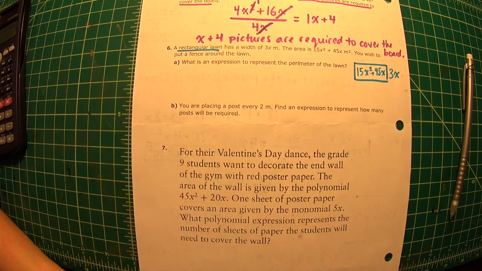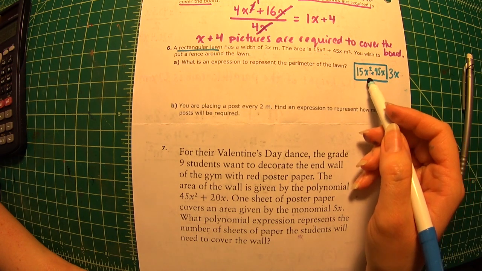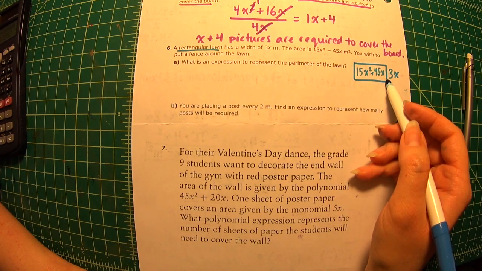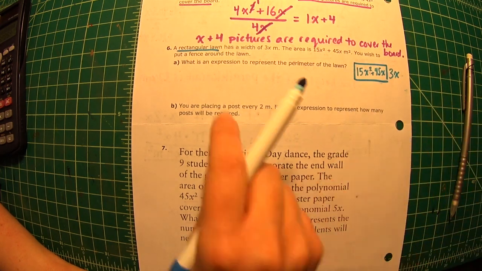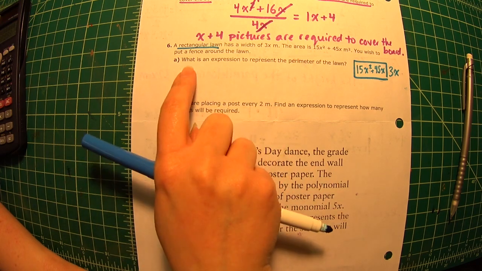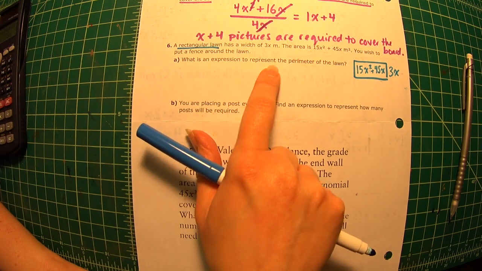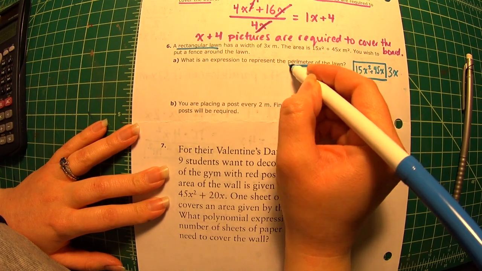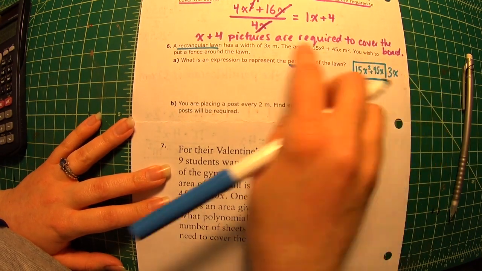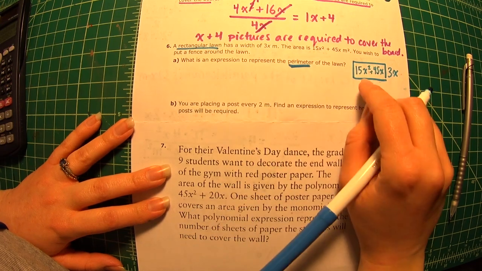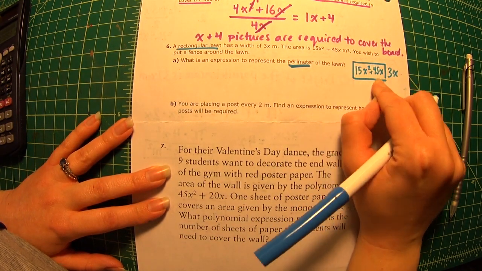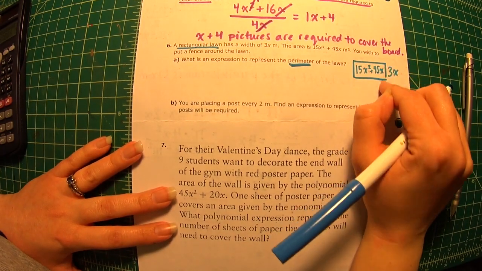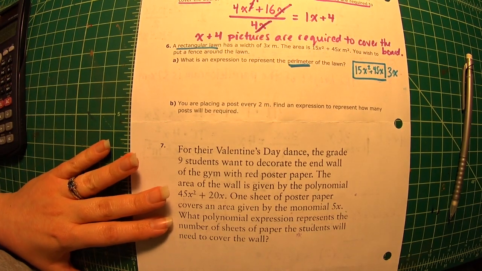You wish to put a fence around the lawn. Okay, so it's not just asking for the length, it's asking about a fence all the way around. But in order to figure that out, I'm definitely going to need the length. I know that much so far. I haven't even read A yet, but I know that. So let's see. It says, what is an expression to represent the perimeter of the lawn? So that's basically the same thing. It says you wish to put a fence all the way around. That's what perimeter is. Perimeter is going all the way around the shape. So we do need to figure out that distance for putting a fence around it.